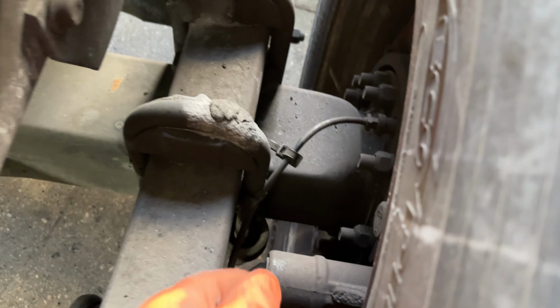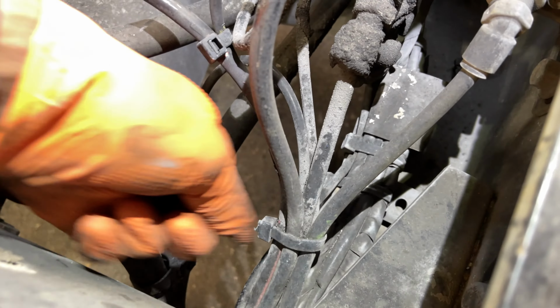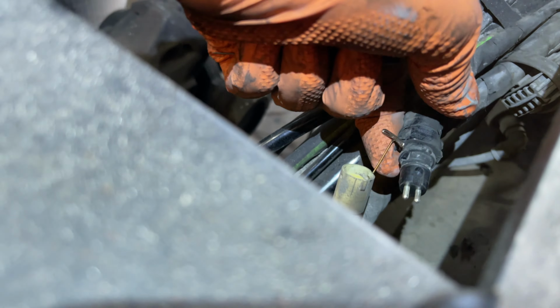So guys, you want to chase your wires right here. This is your ABS sensor right here. So we want to chase the wire, come all the way up, right here, here. We run through there, go there, and we're gonna come all the way right here. So we unplug the wire.